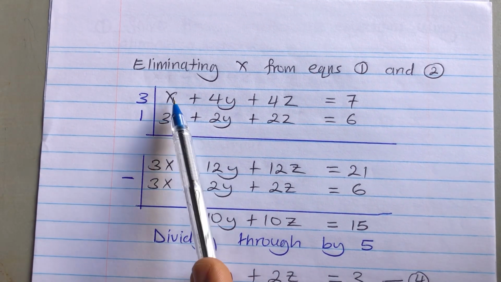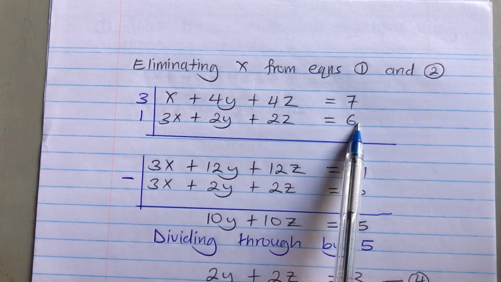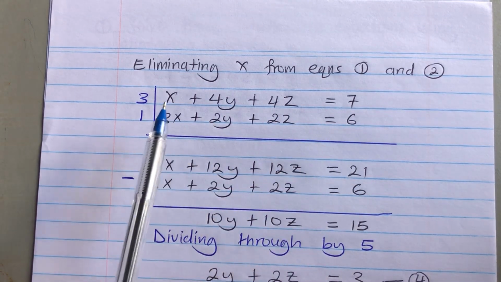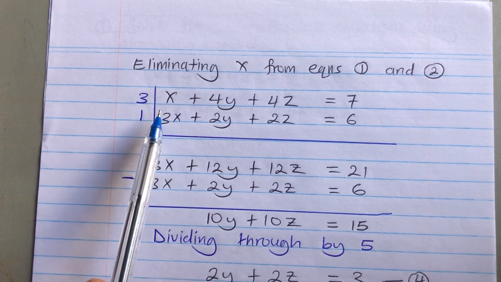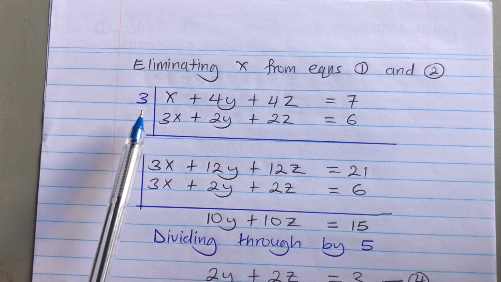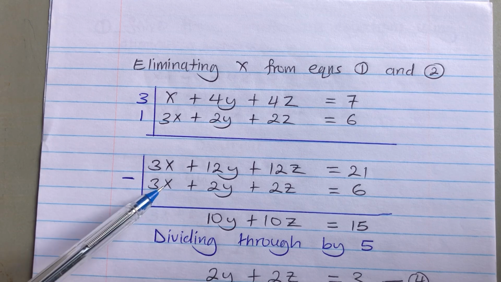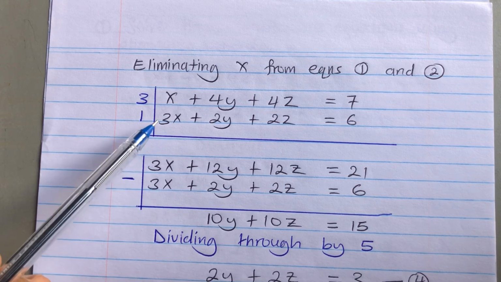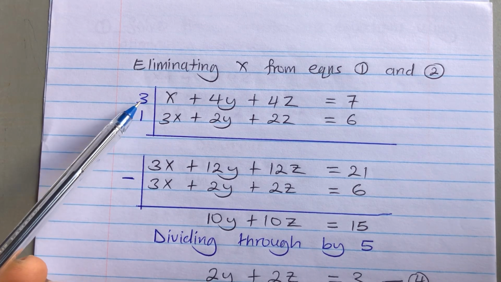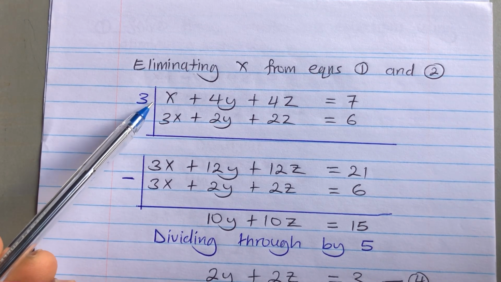These are our equations. This is equation 1, this is equation 2. So if we are to eliminate x, then we must make sure that the x we are eliminating in both equations has the same coefficient. So the first step is to ensure that x is having the same coefficient.